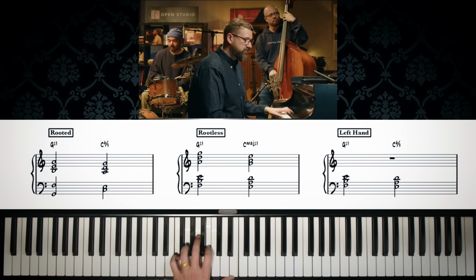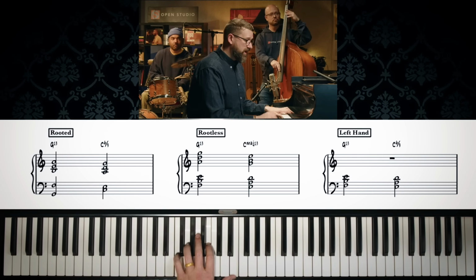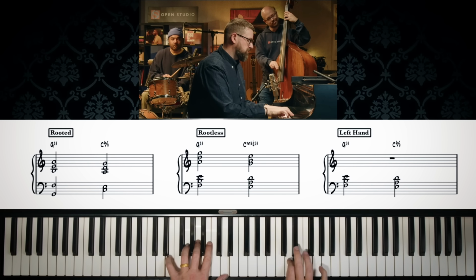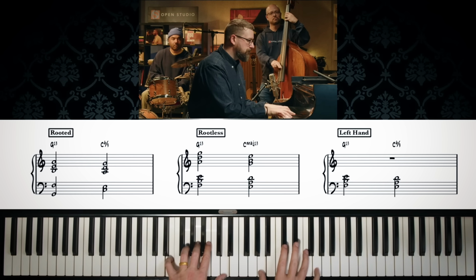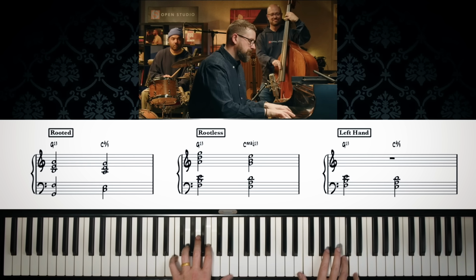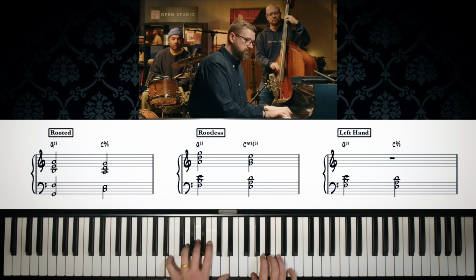And with our right hand free, we can improvise using that same scale. Basically just all the white keys. Isn't that cool?